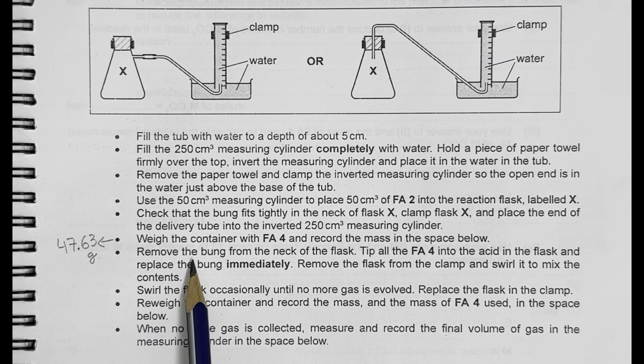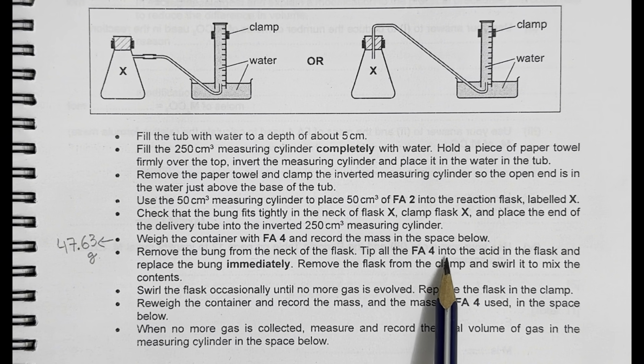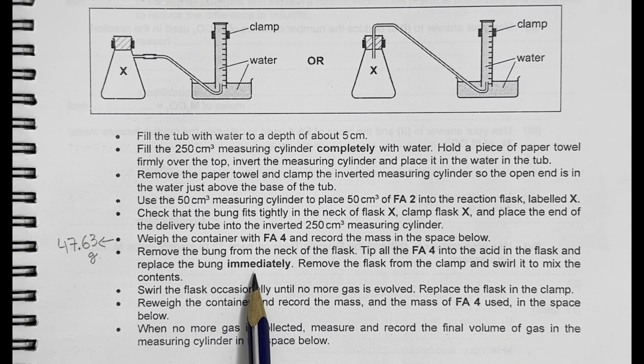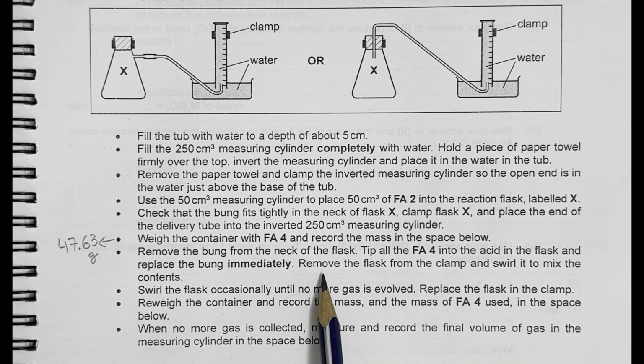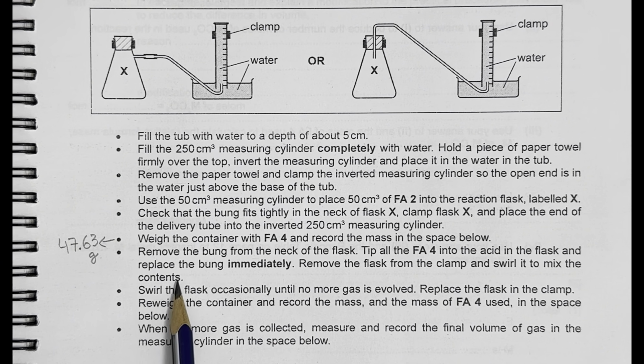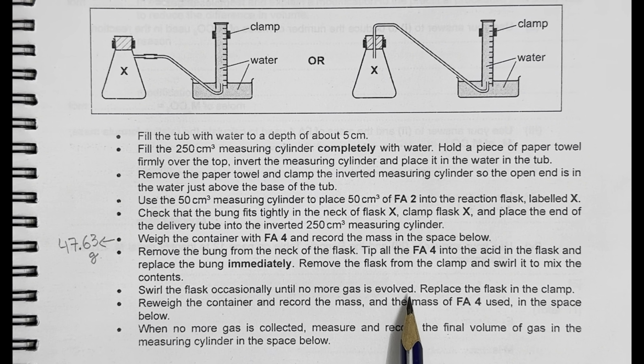Now, remove the bung from the neck of the flask, tip all the Fa4 into the acid in the flask and replace the bung immediately. Means there must be the least delay in time, or you can say the minimum loss of gas. Remove the flask from the clamp and swirl it to mix the contents. Swirl the flask occasionally until no more gas is evolved. Replace the flask in the clamp.